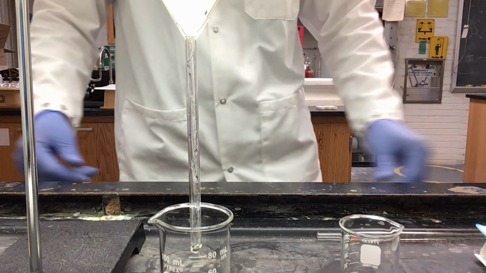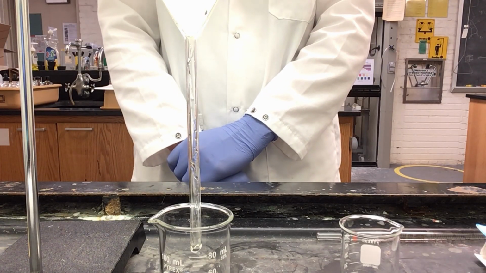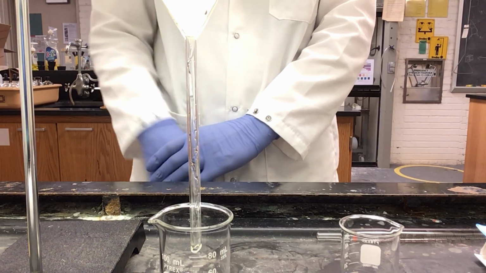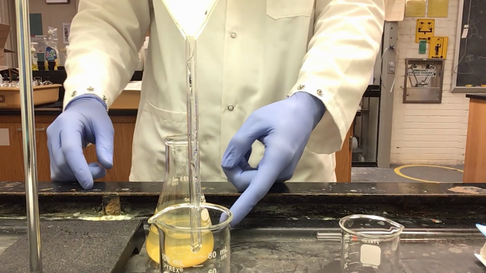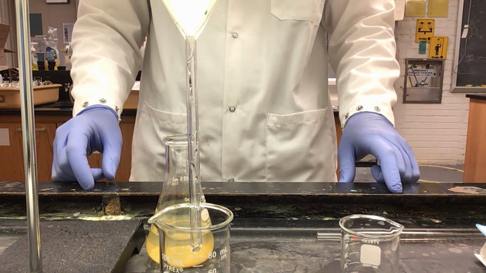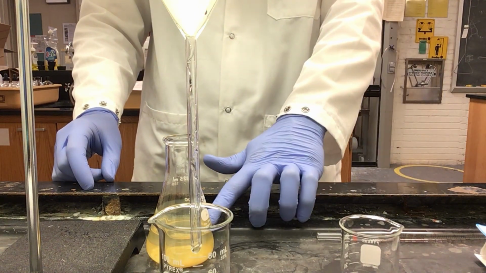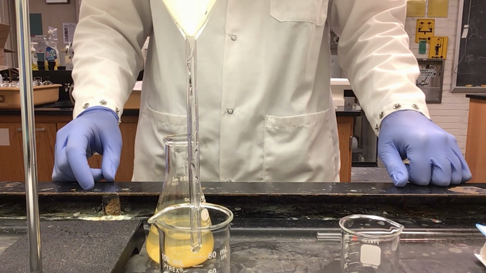I'm only going to be filtering about 80 to 100 mLs of it. This is so that we have enough of the solution in our beaker, but we also do not want to let our solid go into our beaker. In order to prevent this, we will still keep some solution in our flask here to keep our solid behind.